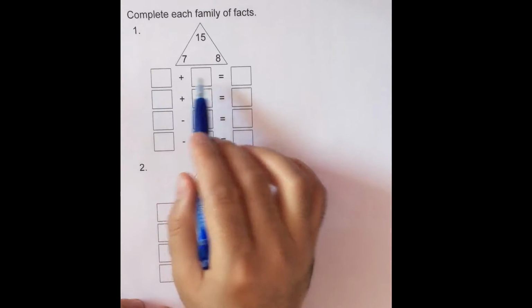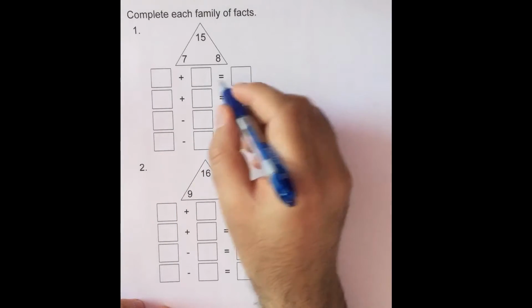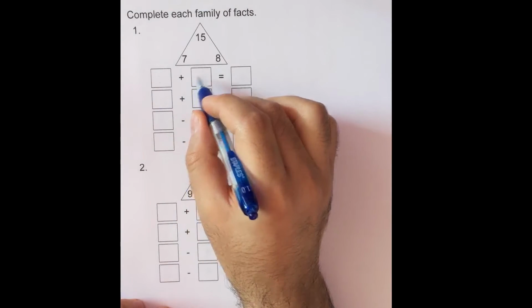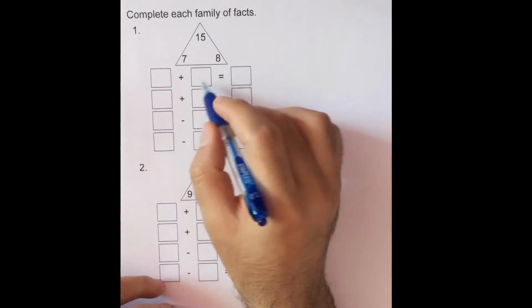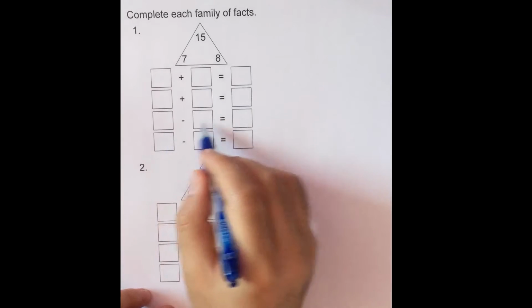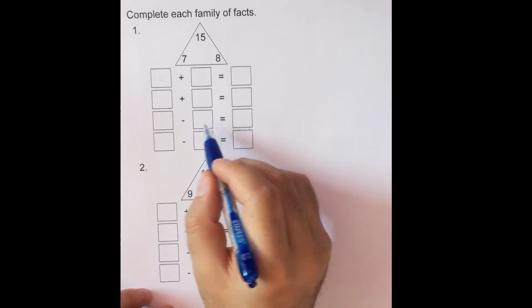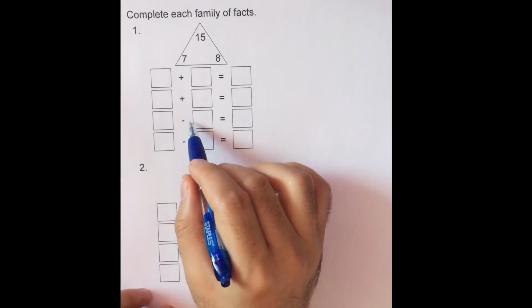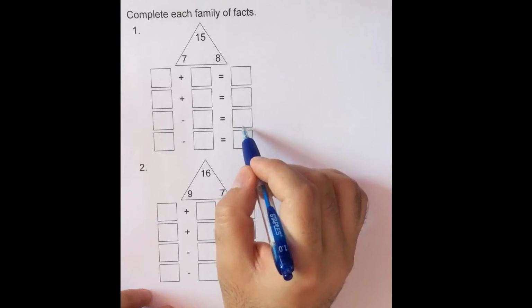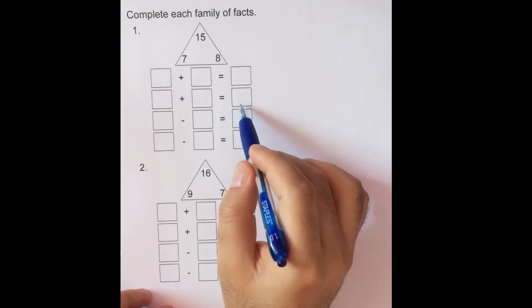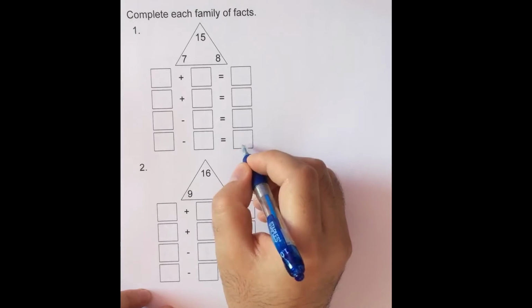When you add two numbers, the answer becomes larger than both of these numbers, and when you subtract them, the answer becomes smaller than at least one of them. So it's not the largest number that goes here, as in the addition. It's usually the smallest numbers that go in here.